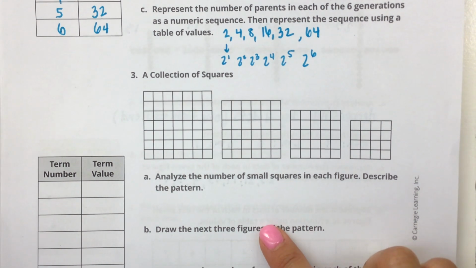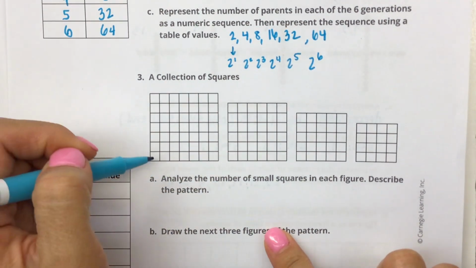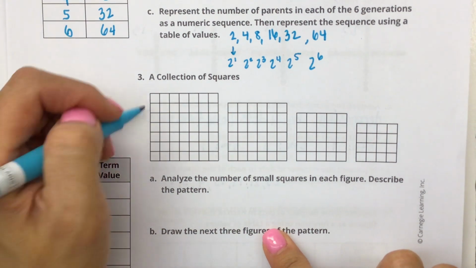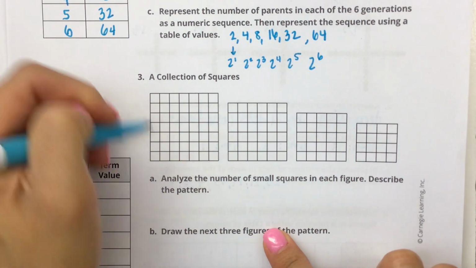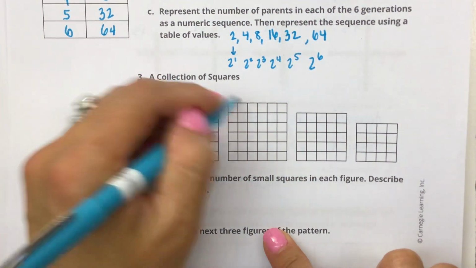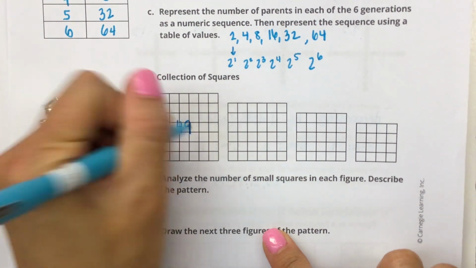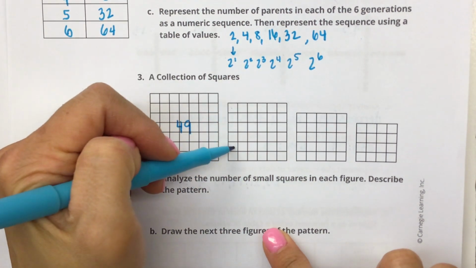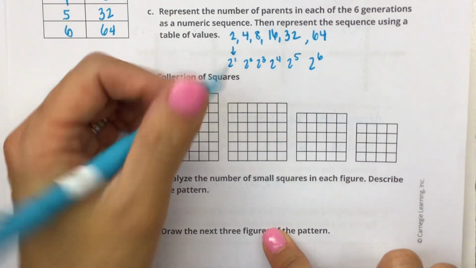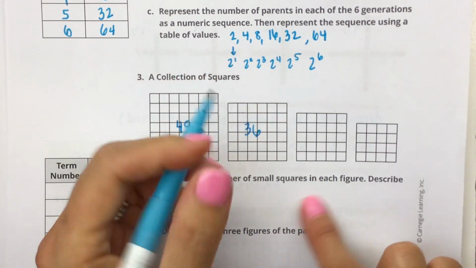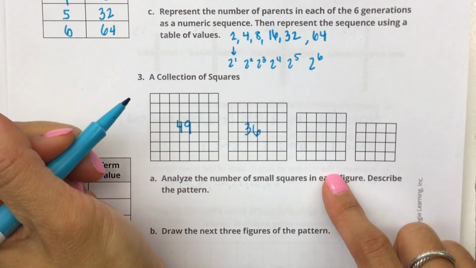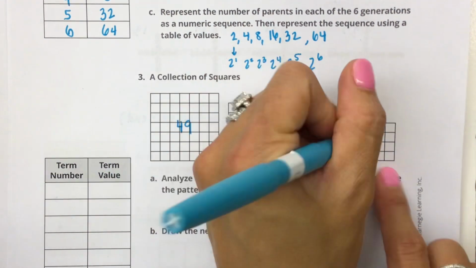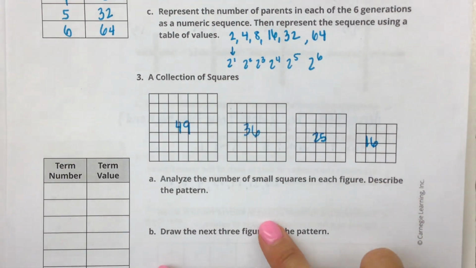Describe the pattern. So if you count the squares, I believe this is 1, 2, 3, 4, 5, 6, 7. So a 7 by 7 would have 49. This is 1, 2, 3, 4, 5, 6. So 6 by 6, 36. This one's a 5 by 5, so that's 25 squares. 4 by 4 is 16.